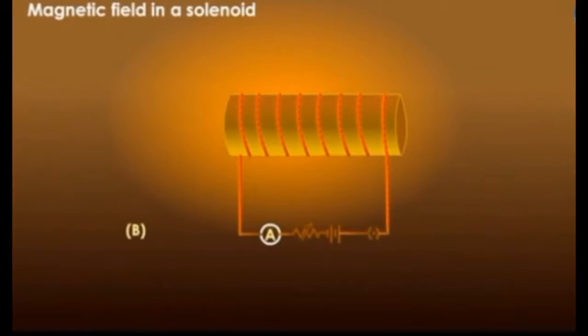In figure B, current is flowing into the coil in an anti-clockwise direction. So the left hand side of each turn of the coil acts as a north pole, whereas the right hand side of each turn of the coil acts as a south pole.